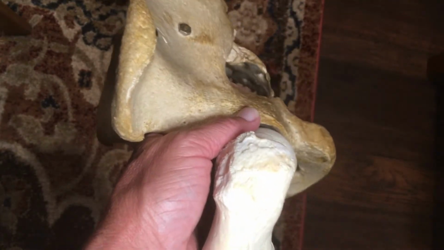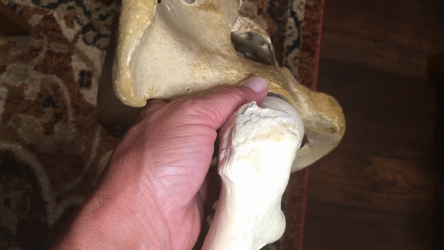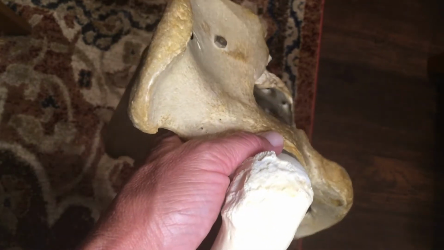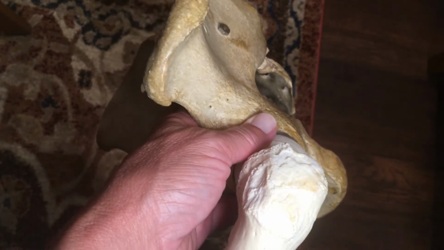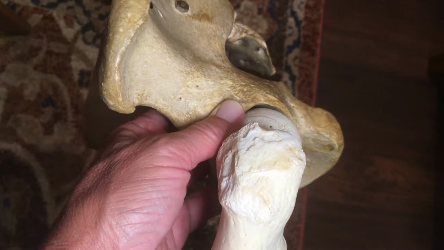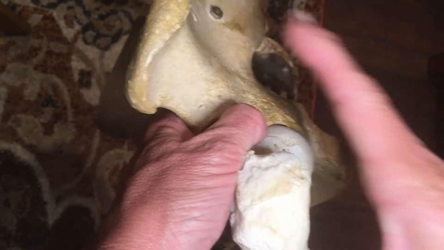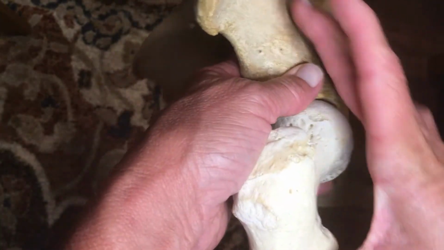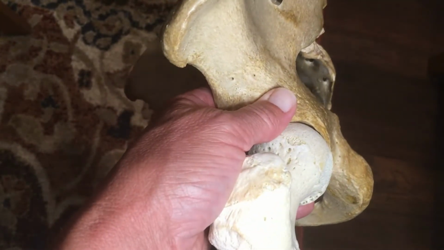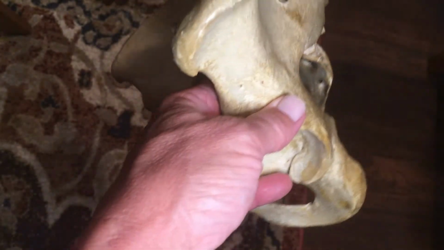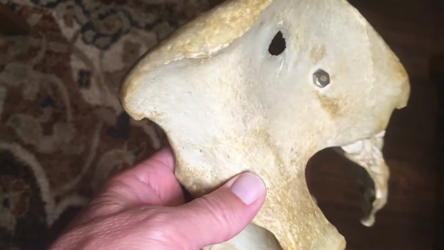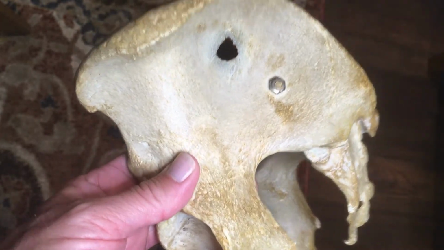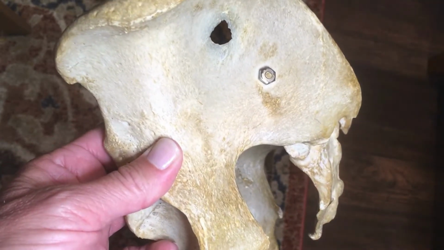Maybe a chimpanzee would be a better comparison, but I guess the best would be the ancestor to humans. But we have the very large gluteus maximus muscle that is able to help pull this, and was important for being upright bipedal. So it ends up being an impressive and wide muscle in humans, and very distinctive of humans compared to other mammals.